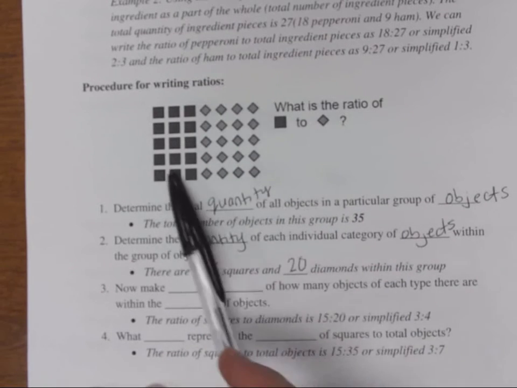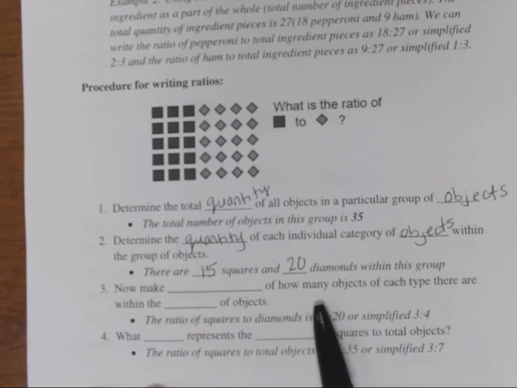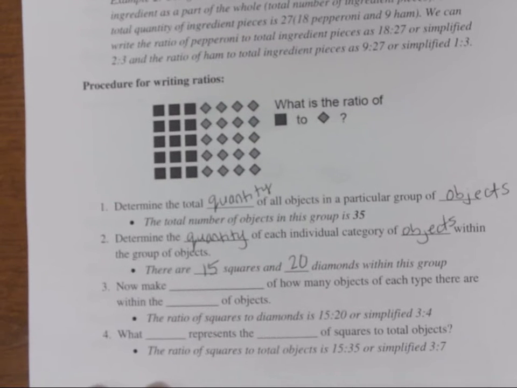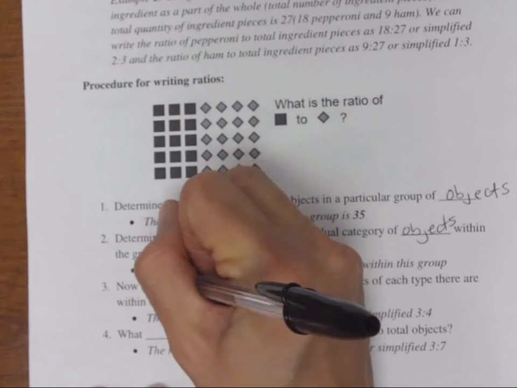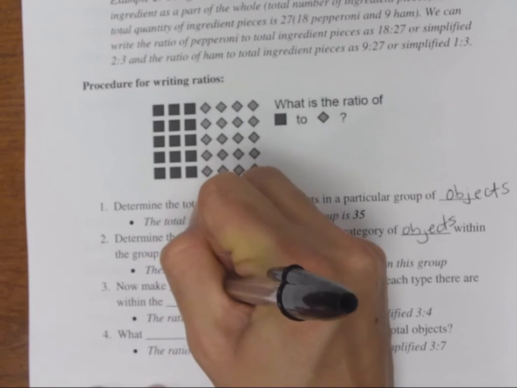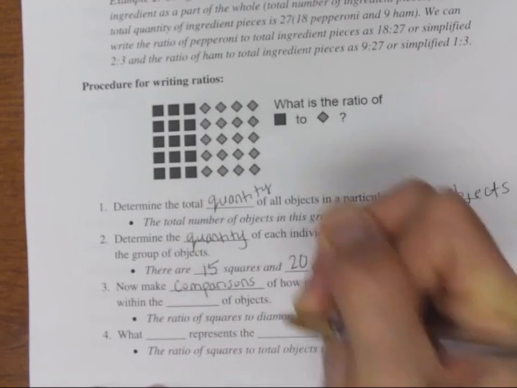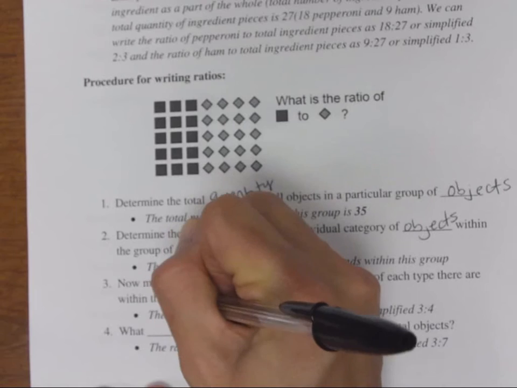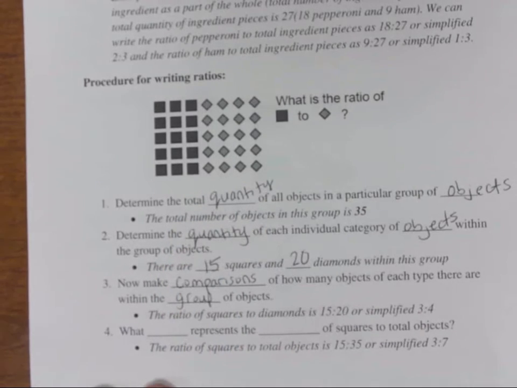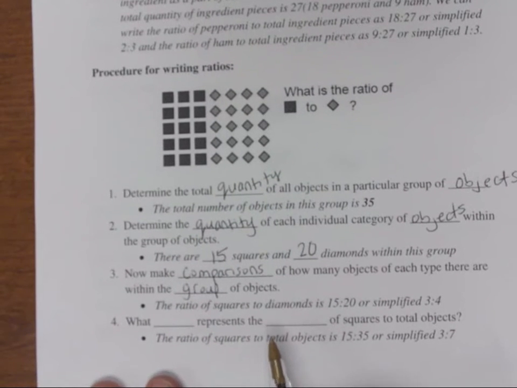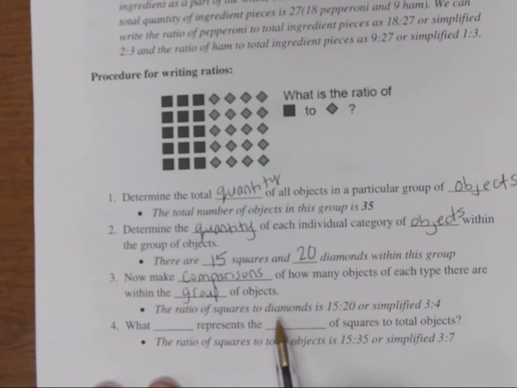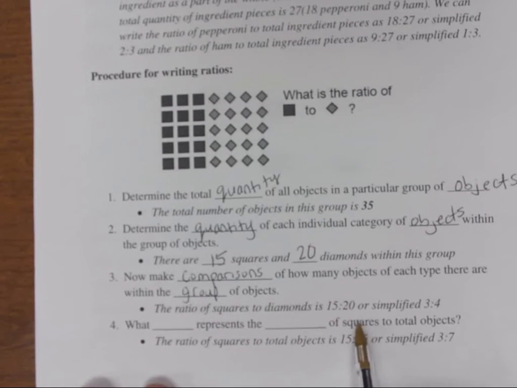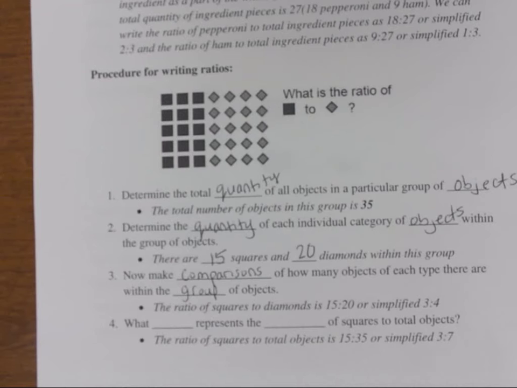So first you count the total. Step number 1, there's 35. Step number 2, how many of each one? Step number 3, now you're going to make comparisons, so write in the word comparisons, of how many objects of each type there are within the group of objects. We're going to compare what we have. So for example, the ratio of squares to diamonds is 15 to 20, or if you simplify that, because you can divide both of those numbers by 5, you make it 3 to 4.